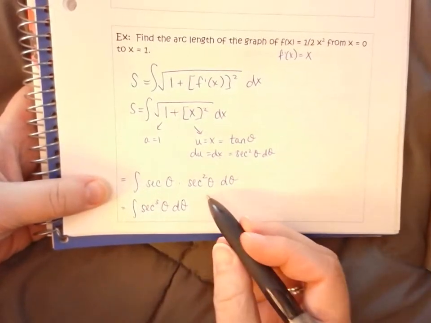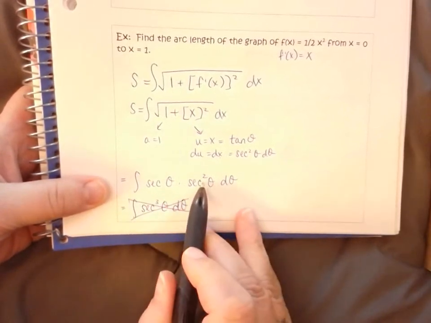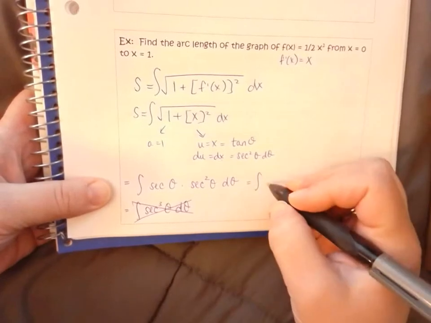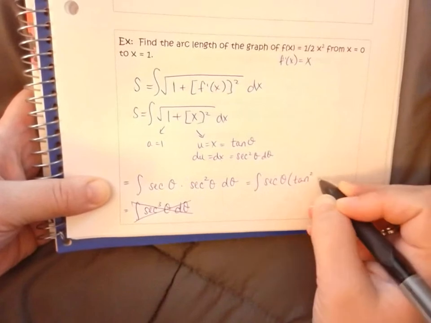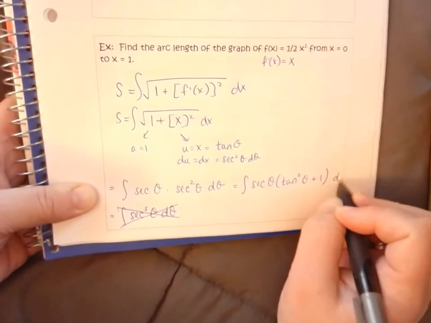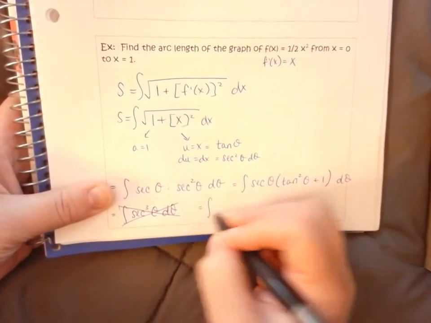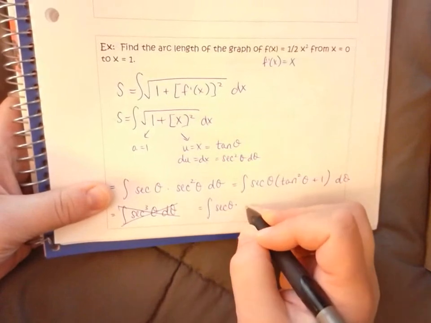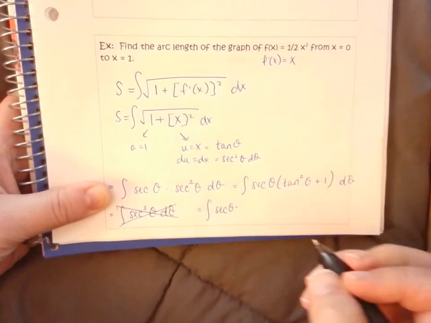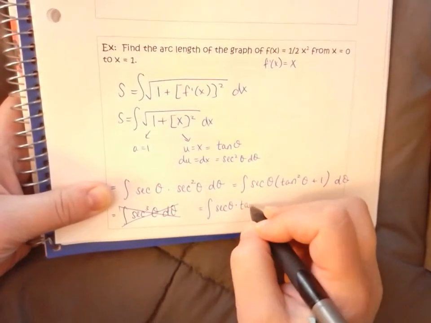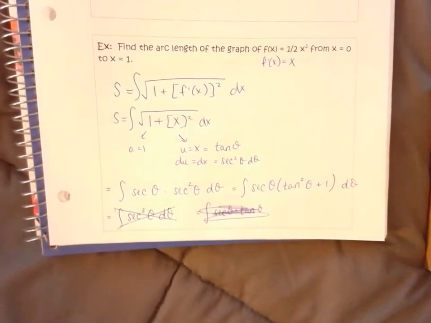Well, I am going to actually go back a step, and I am going to change secant squared into tan squared theta plus 1. Alright, so this becomes secant theta times, now bear with me, tan squared is equivalent to, oh, I don't want to do that. Okay, let me think here. Secant cubed.